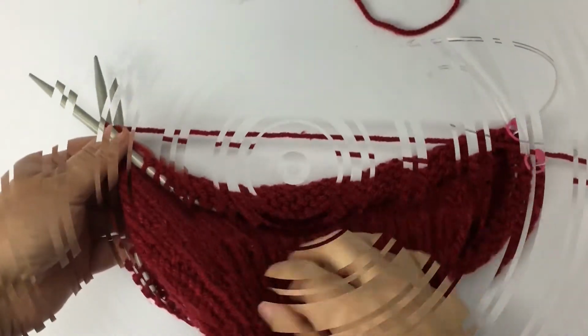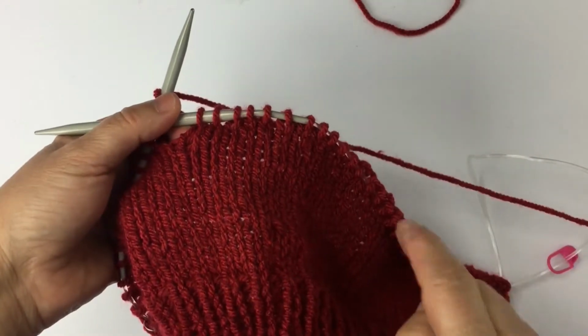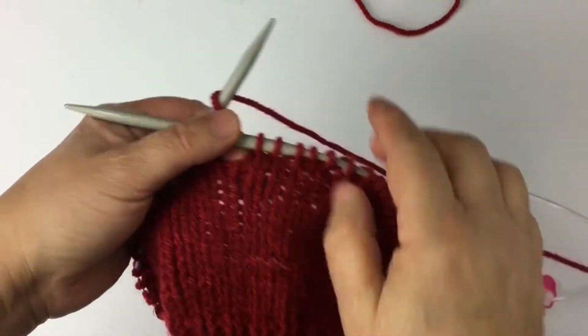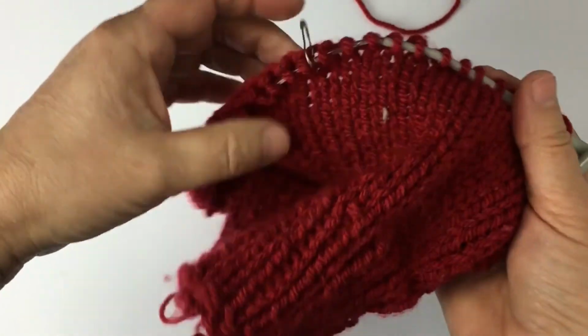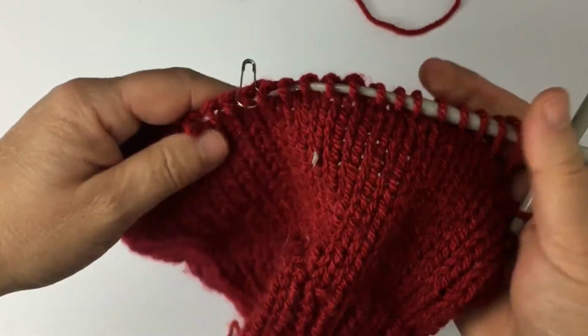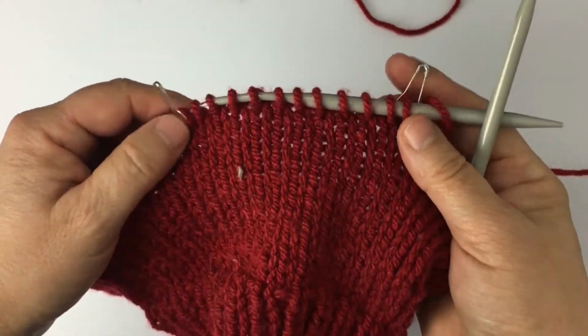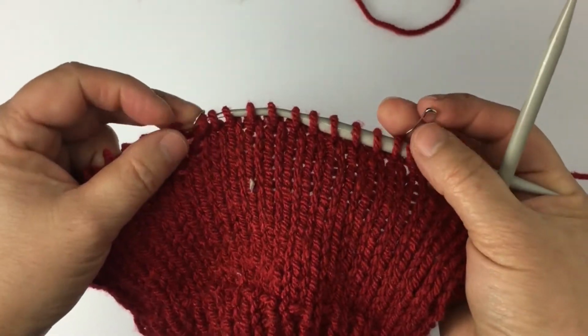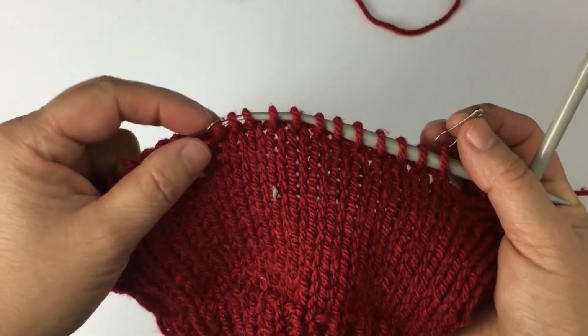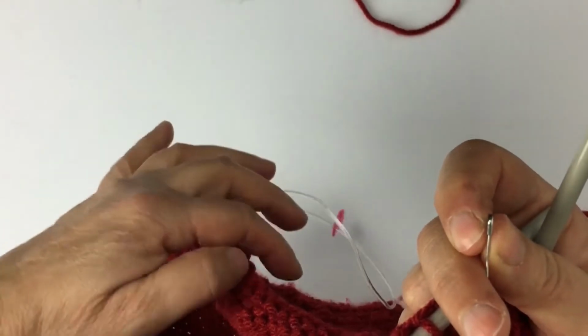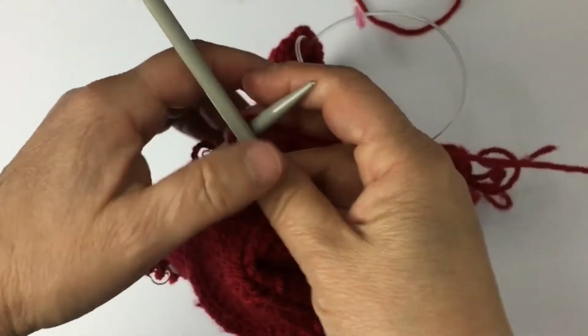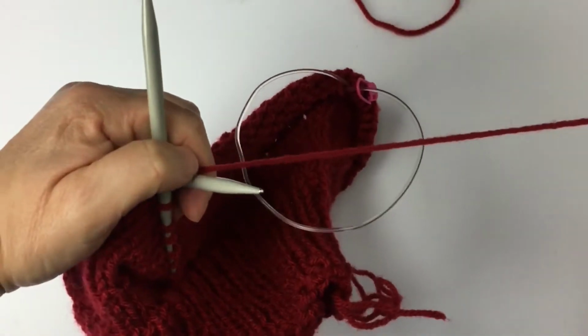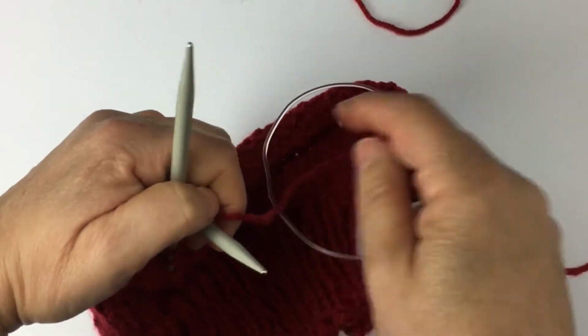So I have counted my stitches. I have 32 stitches on one side, then I have the stitches I need for my leash opening, my 12 stitches between these two safety pins, and 32 stitches on the other side. And now I'm ready to start binding off my stitches.